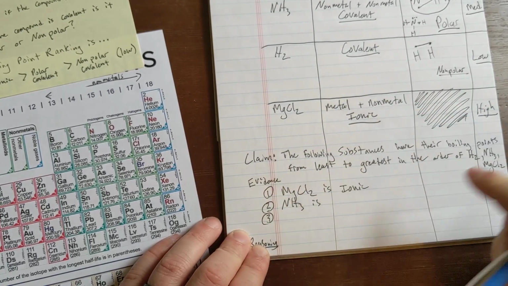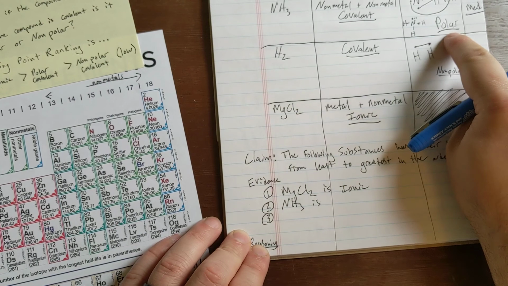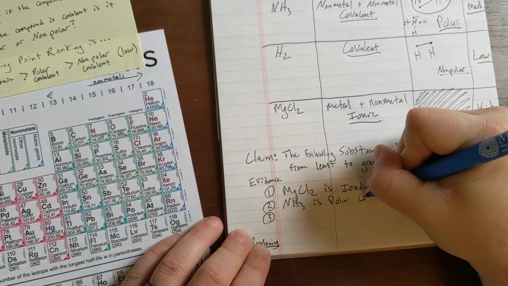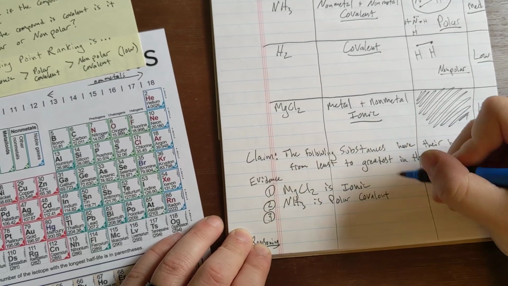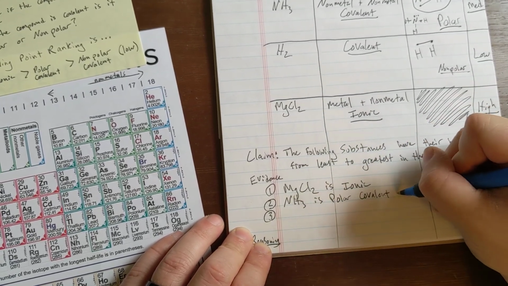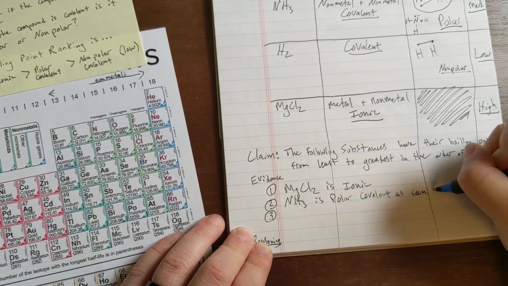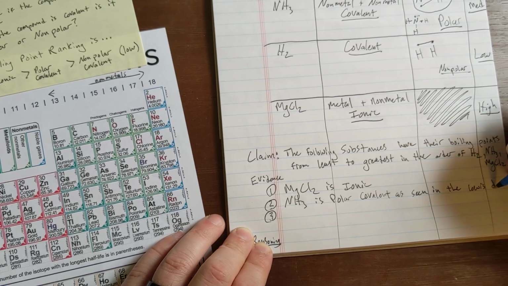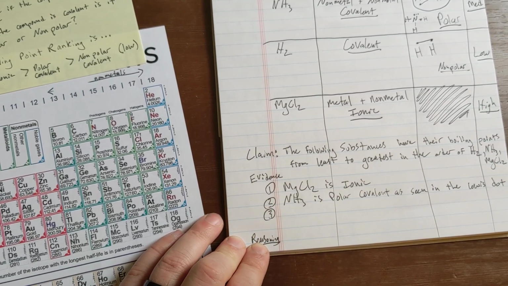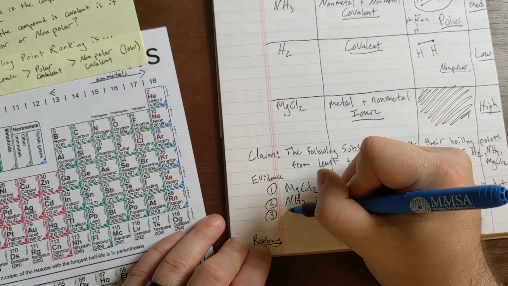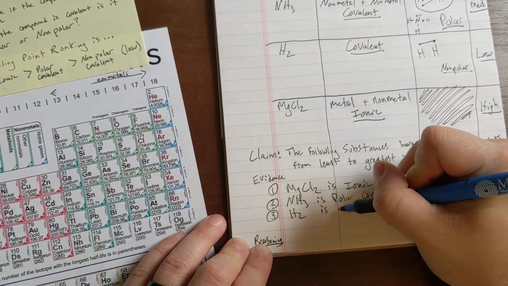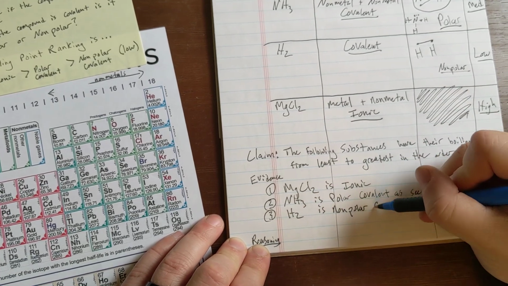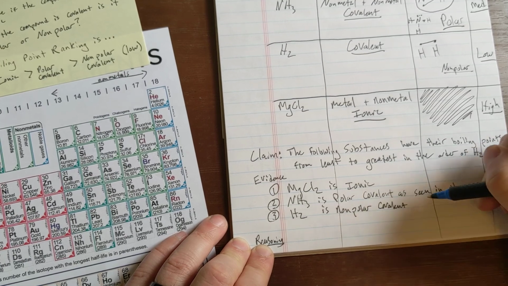NH3 is going to be polar covalent. And you could even say is polar covalent as seen in the Lewis dot structure. Okay? And finally, H2 is nonpolar covalent.